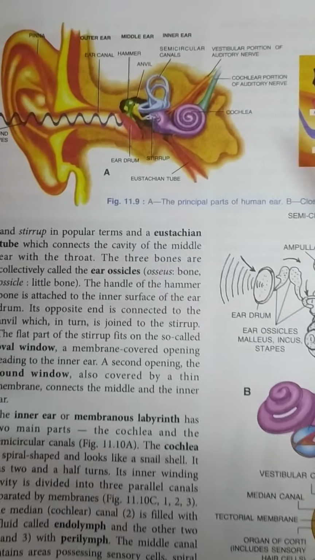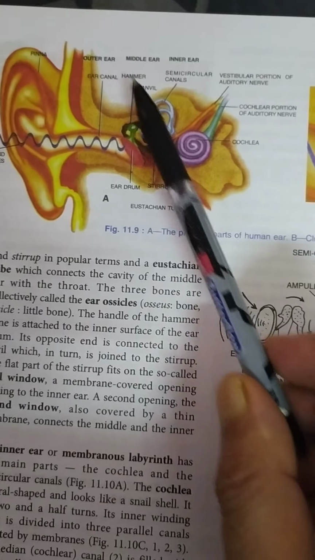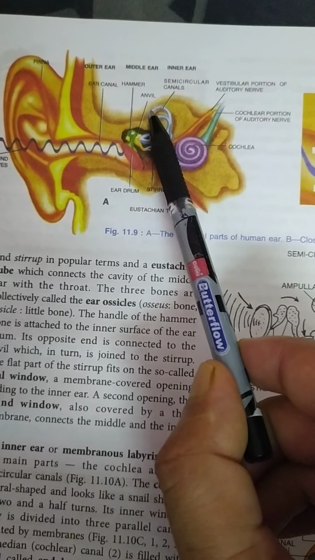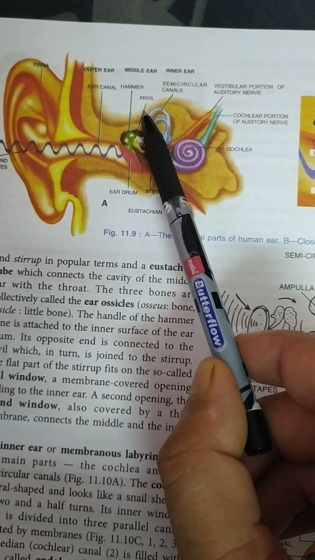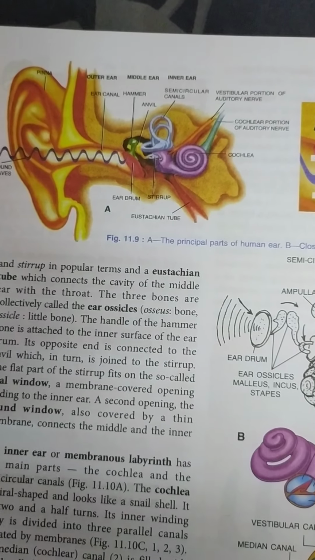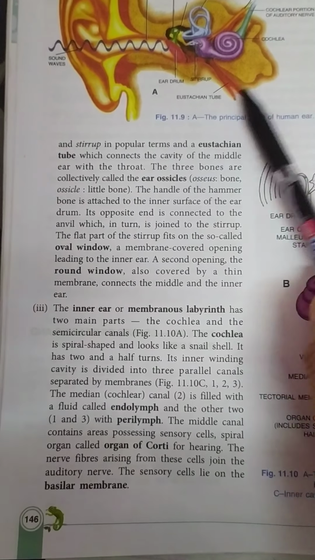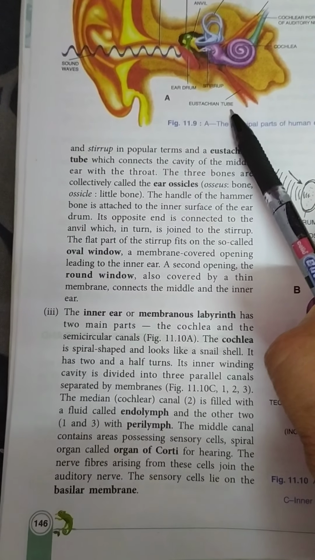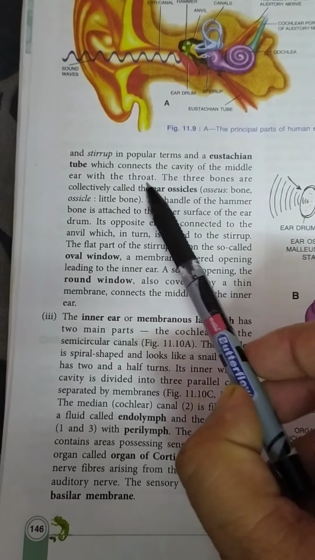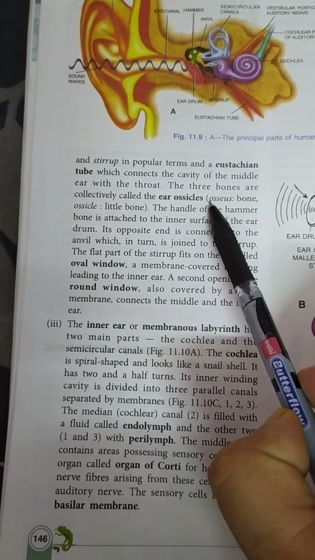In the middle ear, I told you three tiny bones are there. First, malleus, also known as hammer. Second, incus, which is anvil. And the third one is stapes, that is stirrup. These three tiny bones are present in the middle ear. The Eustachian tube is also there, and the Eustachian tube connects the cavity of the middle ear with the throat. The three bones are collectively called ear ossicles.